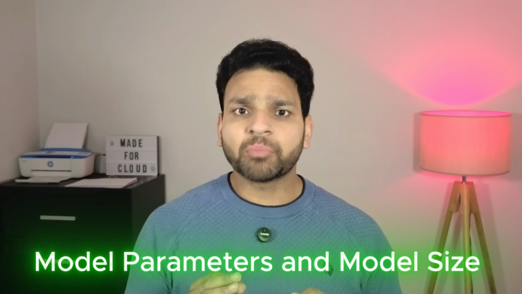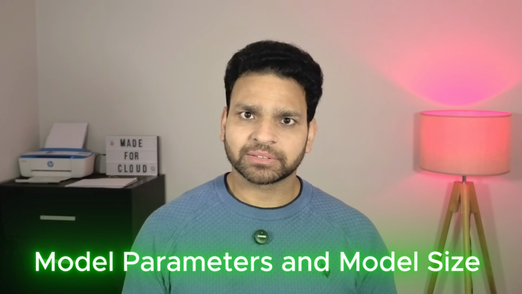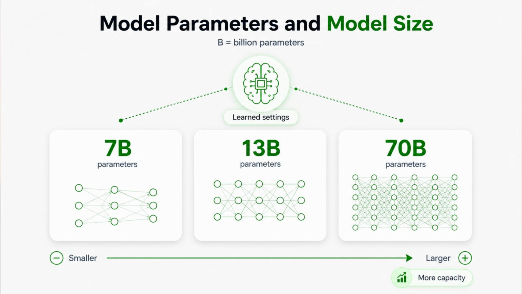So let's start. First, let's understand model parameters and model size. Whenever a new model is released, you see numbers like 7B, 13B, 70B, or even bigger numbers. Many people see these numbers and think, what does this actually mean?